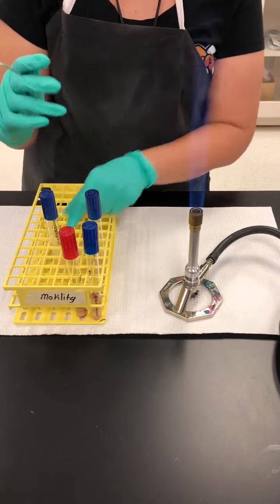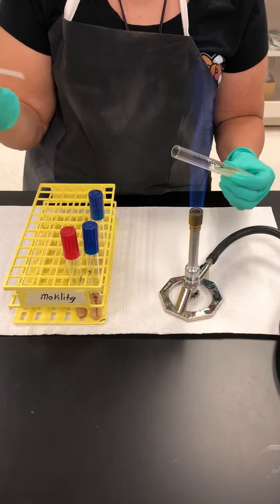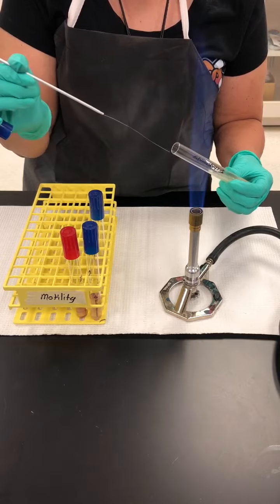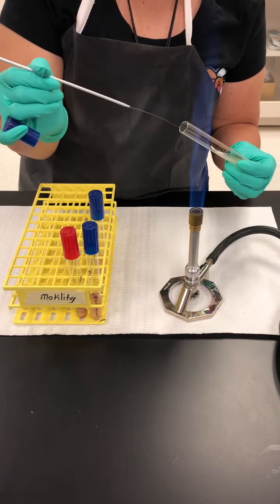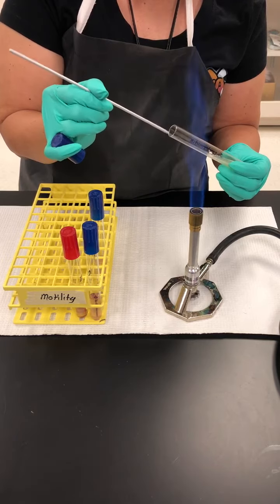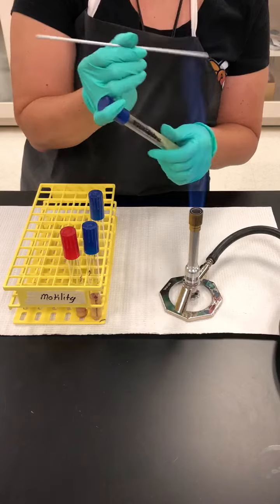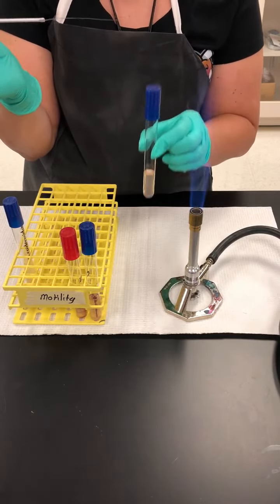So the way we're going to do this is by aseptically transferring some of the culture. I'm going to touch the culture with the needle. I totally missed it, that happens a lot. Now notice that I'm not stabbing, I'm just touching. And I'm going to only stab once.